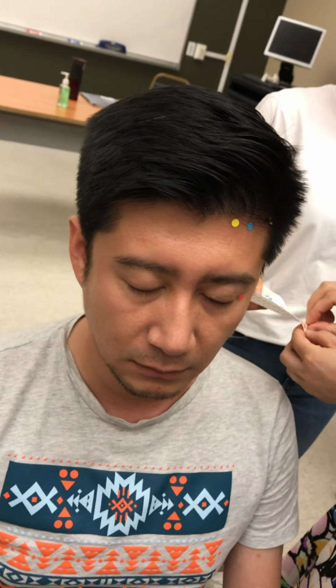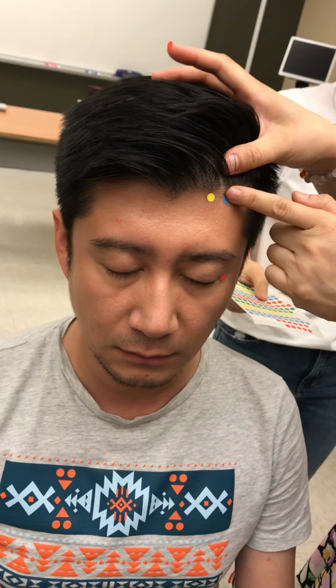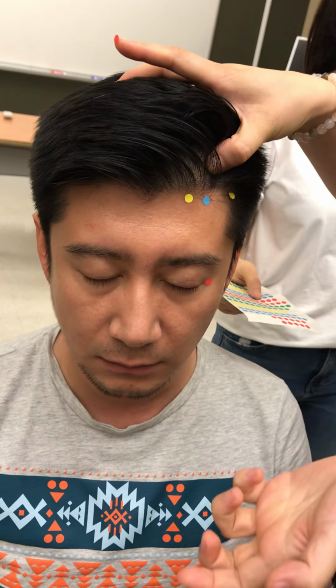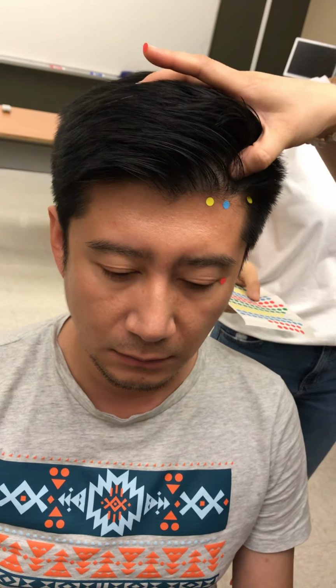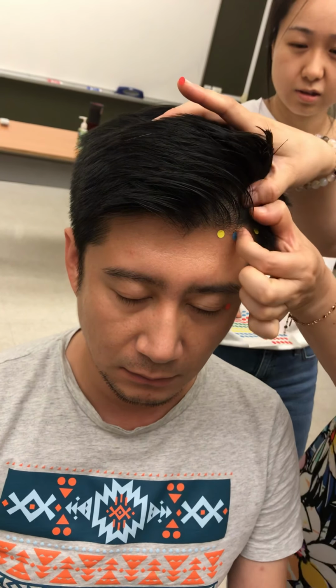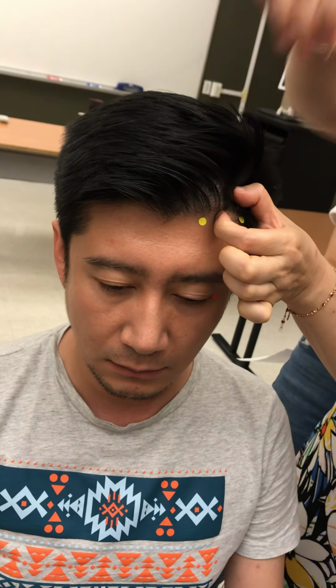So for the GB13 is a half turn. Still half, from the hairline, go backward. So we can use his hand. Anyway, we have 1 unit. From the hairline, we got a half. So this is 1.